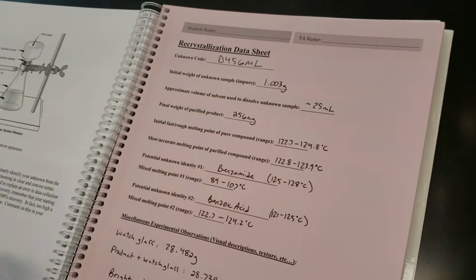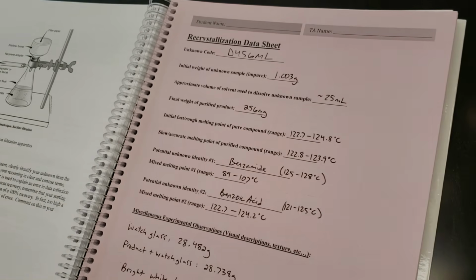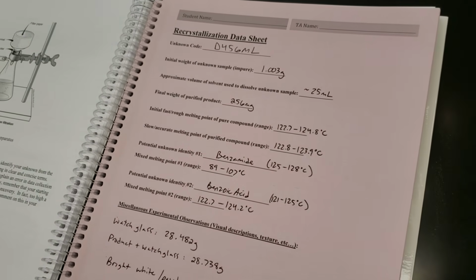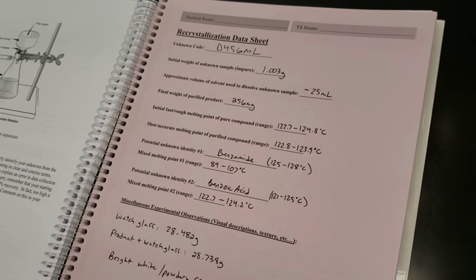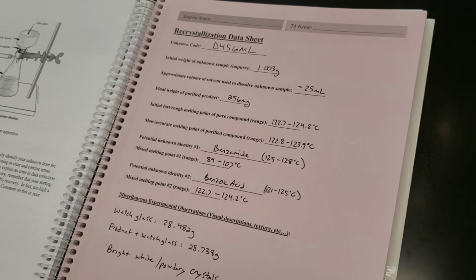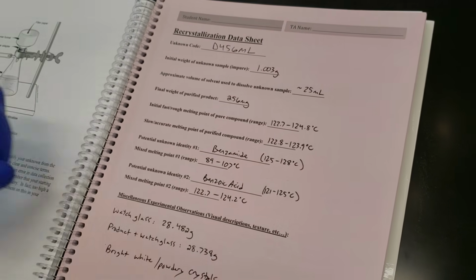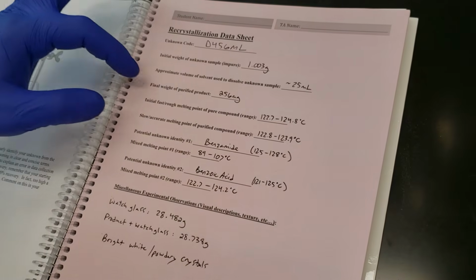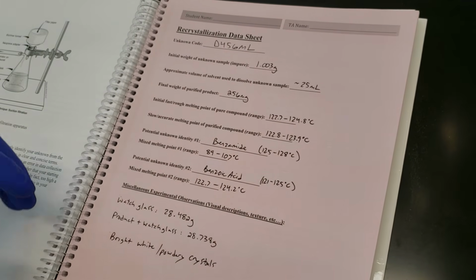So remember that when you're going through and writing up your lab report, you need to make sure to calculate your percent recovery. We don't know what the initial mixture was exactly because it was a heterogeneous mixture of sand and pure compound. So there isn't really a good or bad yield that you can calculate, but you can calculate your percent recovery based on your total grams recovered, or milligrams in this case.